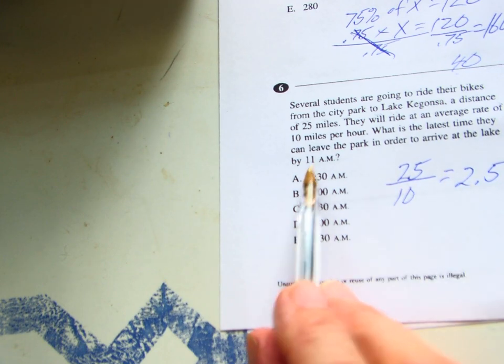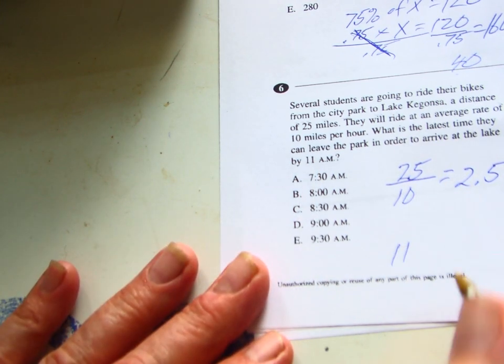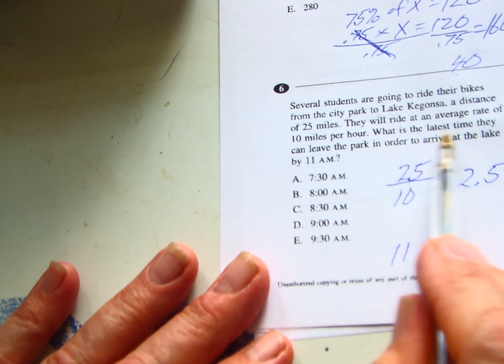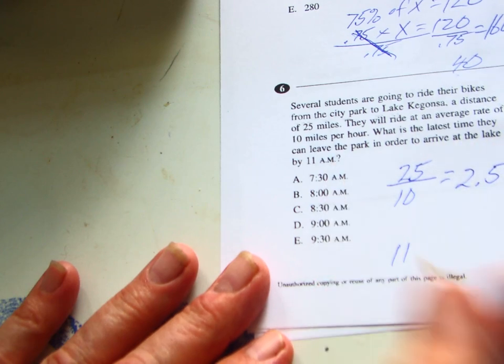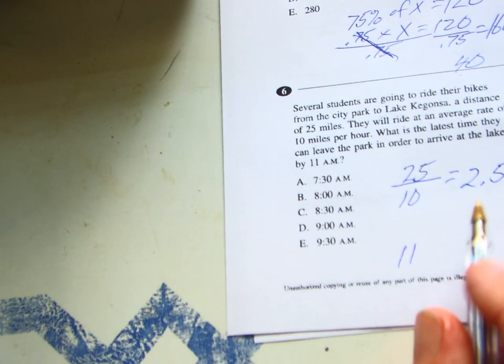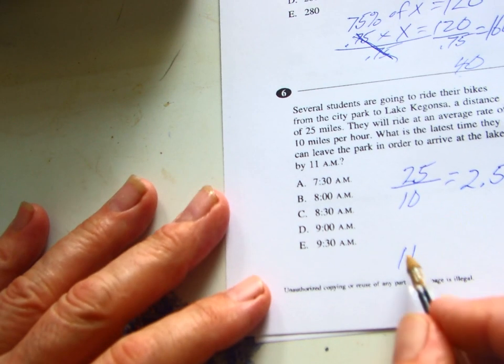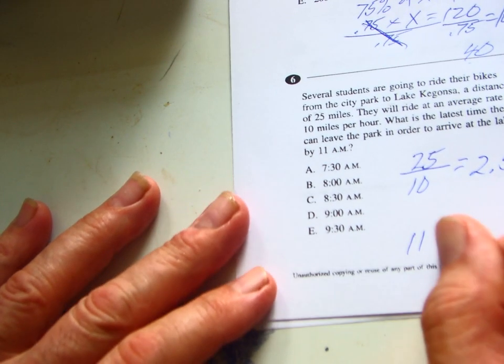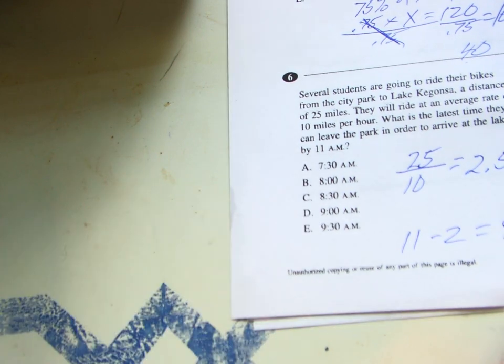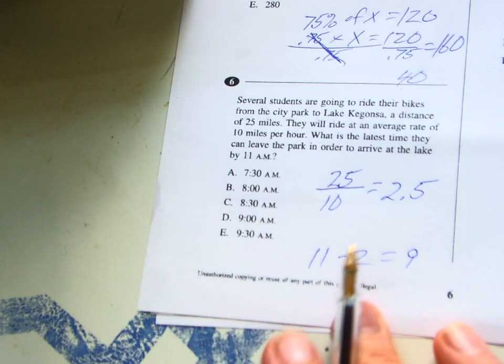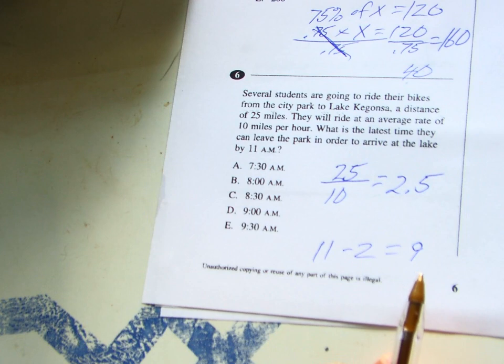Now, what is the latest time they can leave the park in order to arrive at the lake by 11? They want to get there by 11, and it takes them 2.5 hours. Well, if you go backwards 2 hours, if you take away 2, what do you get? 9 o'clock. But if they left at 9, they're going to get there at 11:30. So you got to leave 30 minutes earlier than that, a half an hour early.